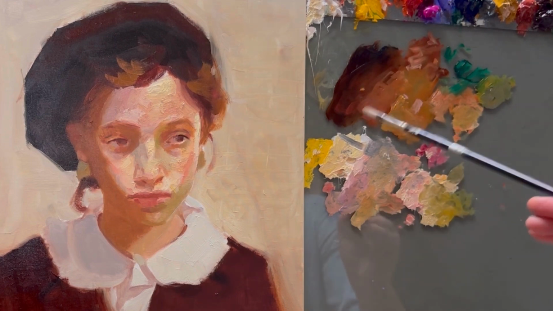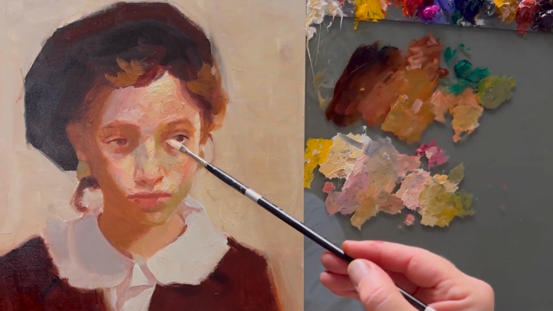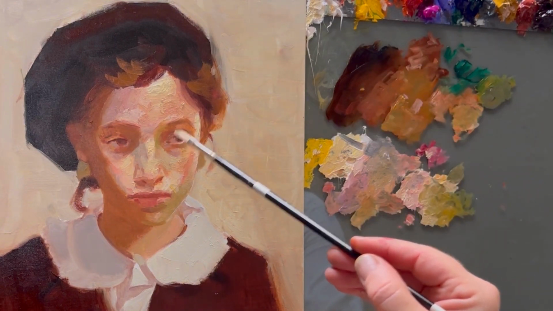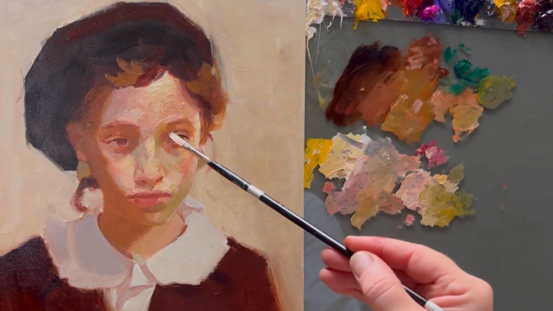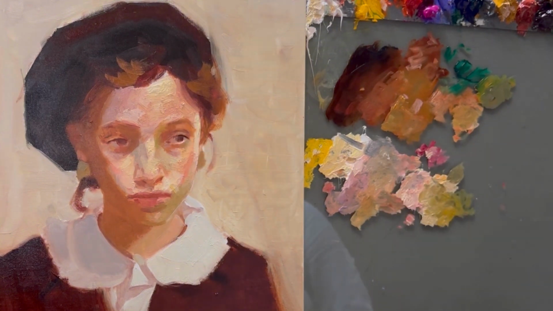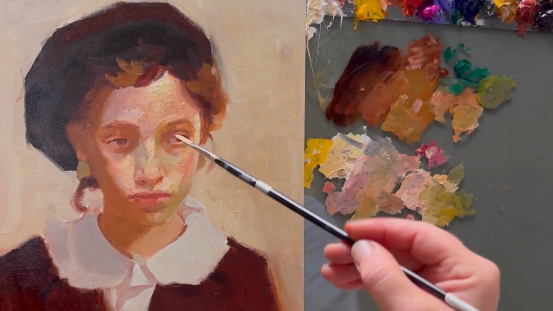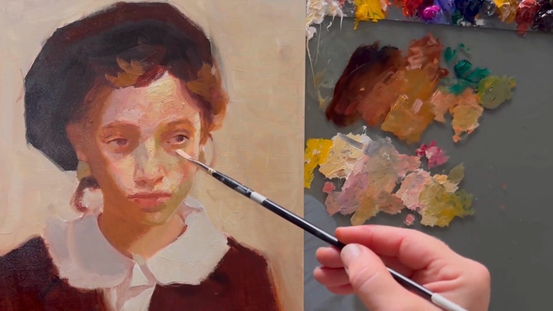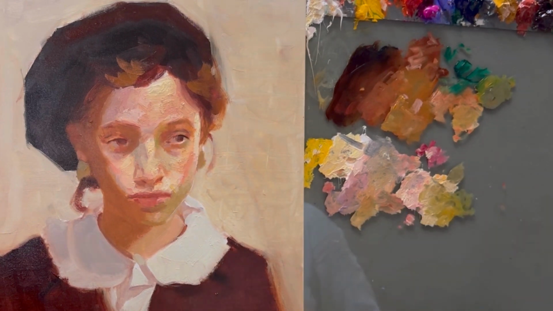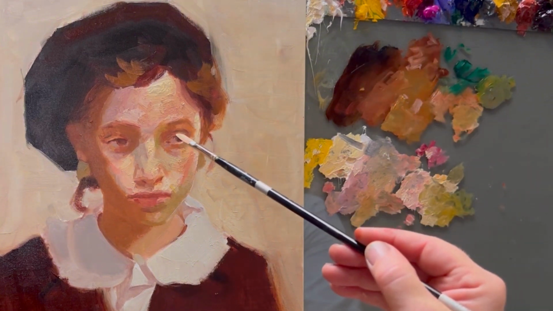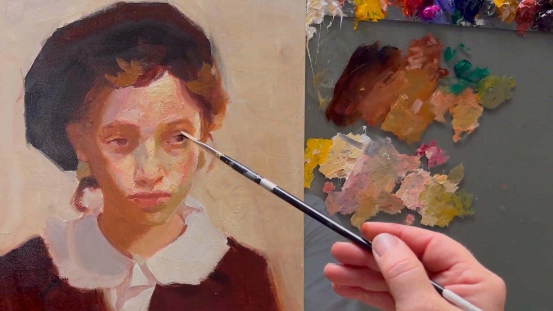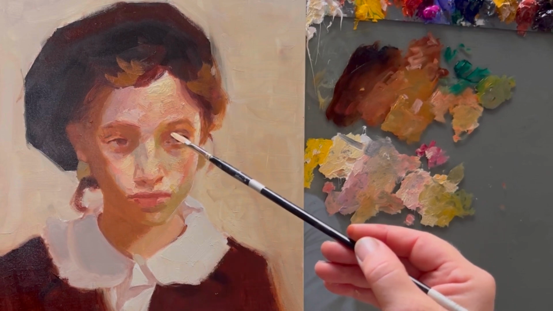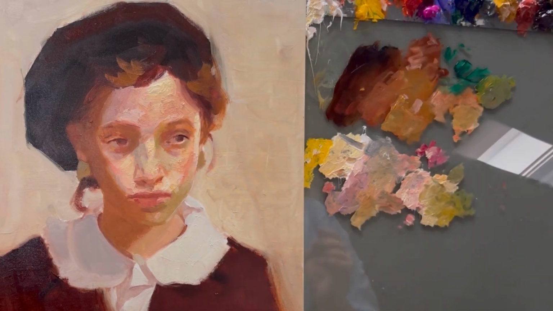I'm also connecting this more together by darkening, just taking some of the details to less. This is just pushing a little bit lower as a shape. Minimizing, making this space of light a little smaller by putting the dark.